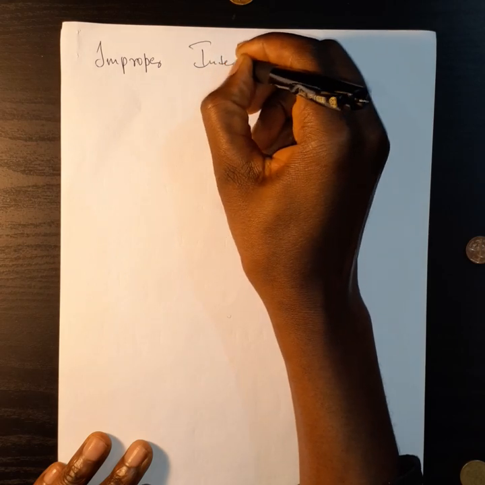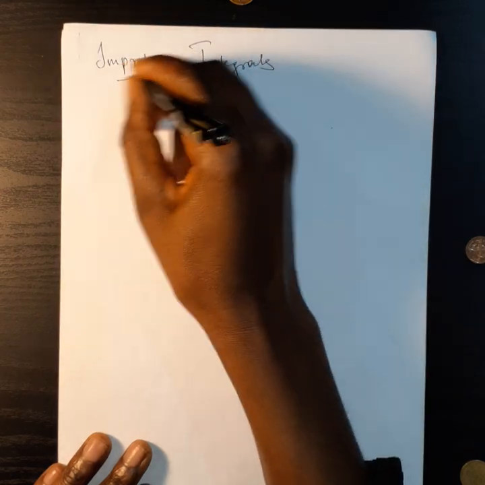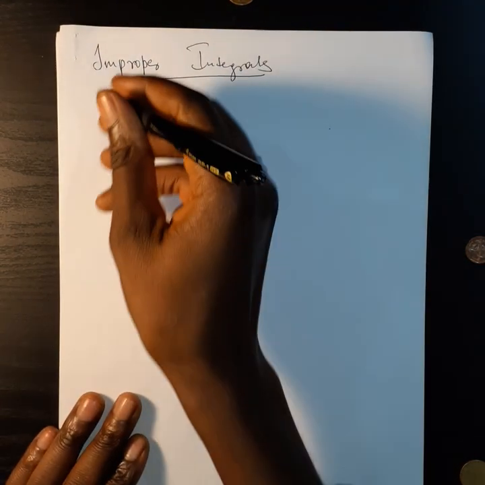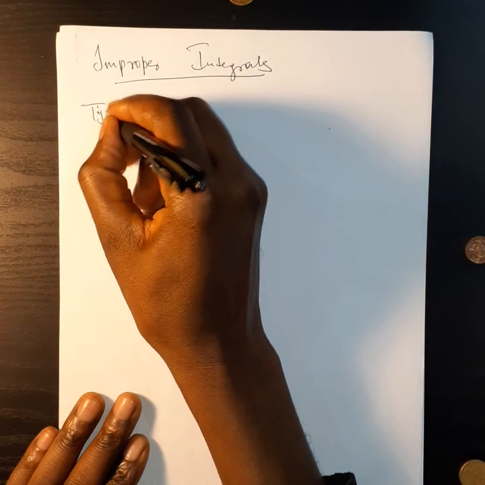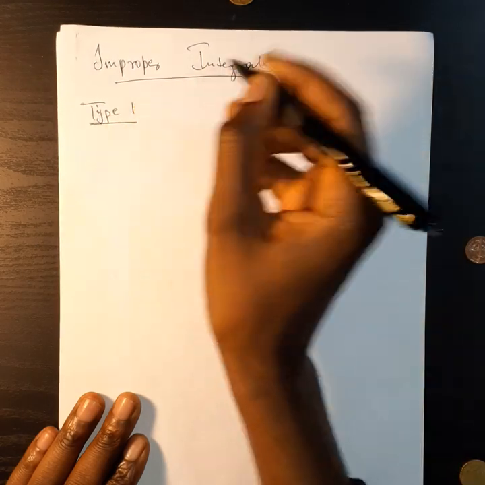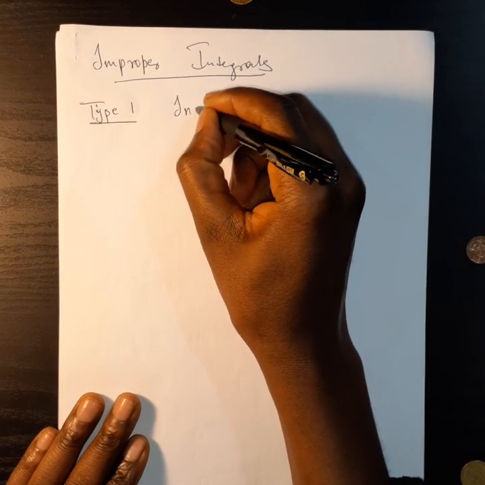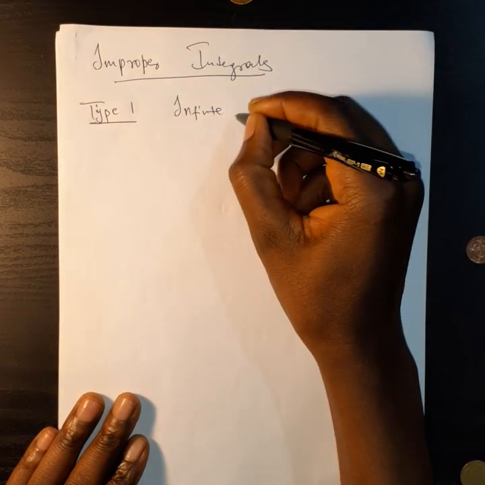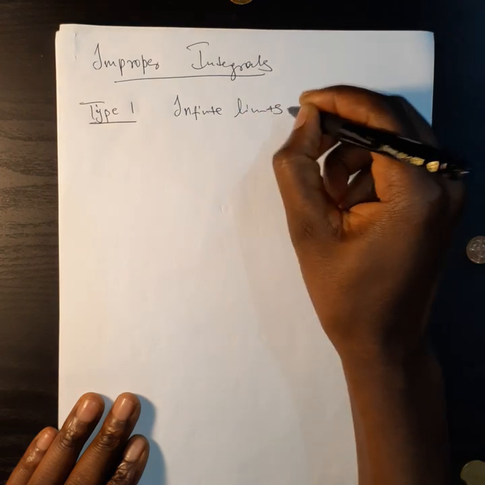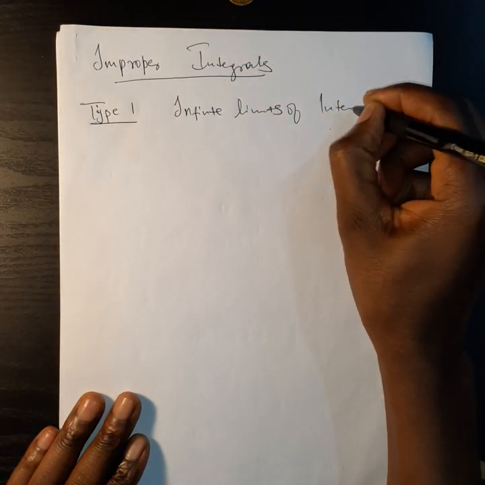integrals. We have type 1, where we talk about infinite limits of integration.